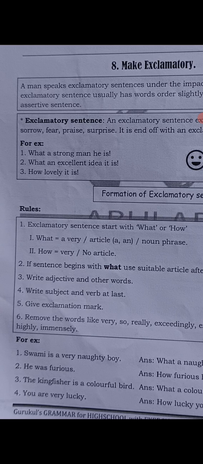So we should begin our sentence with the word how, and we should remove the word very from this sentence. So how, and the adjective is lucky. So how lucky you are, because you is the subject and are is the verb, and finally we should put the exclamation mark. So in this way, how lucky you are is the correct answer of this sentence.